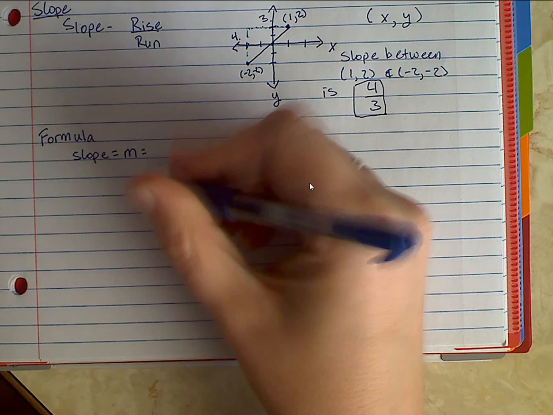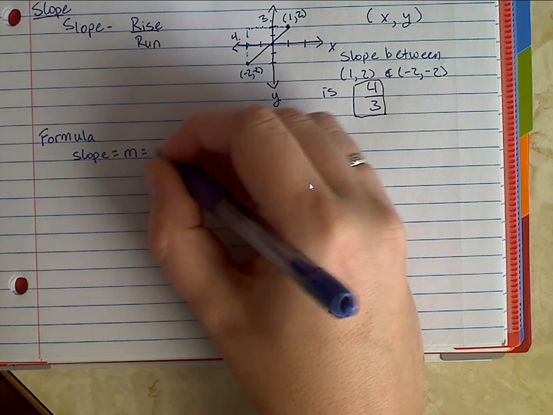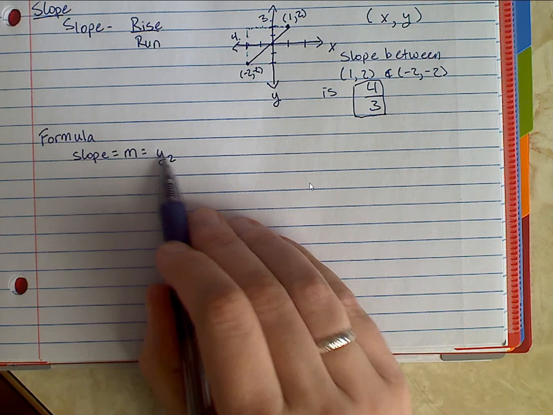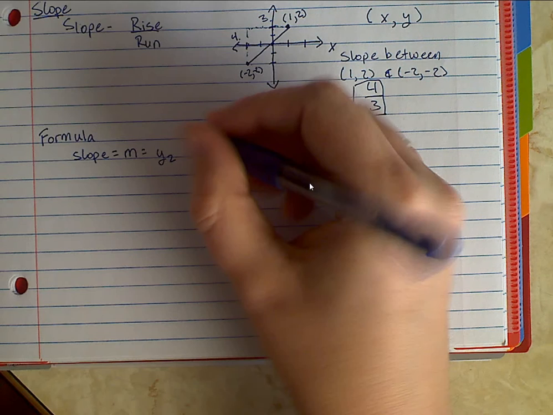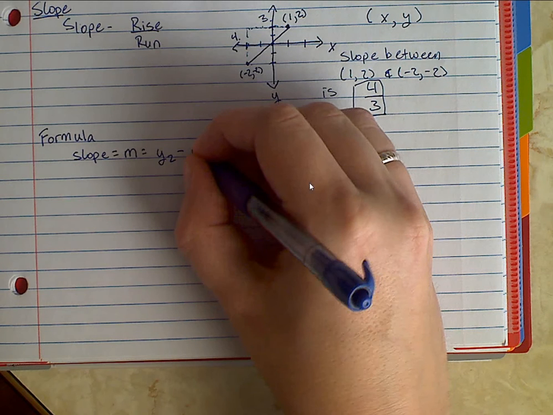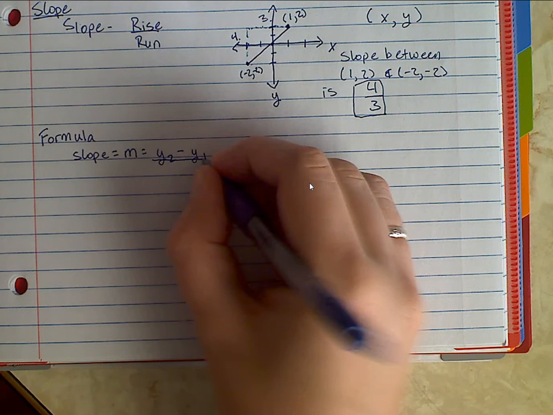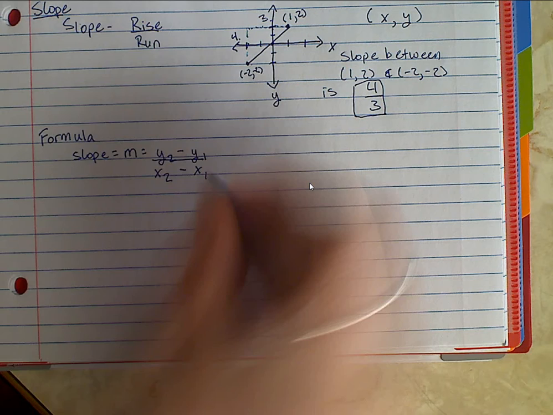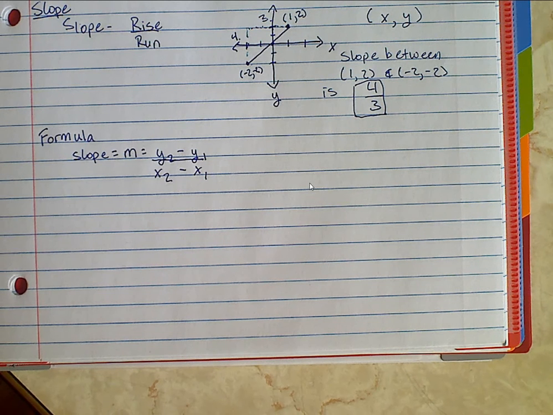So the formula for slope is y sub 2, so this is y with a little 2 underneath it, minus y sub 1 over x sub 2 minus x sub 1. Now with those little 2's and little 1's, it usually starts freaking students out.